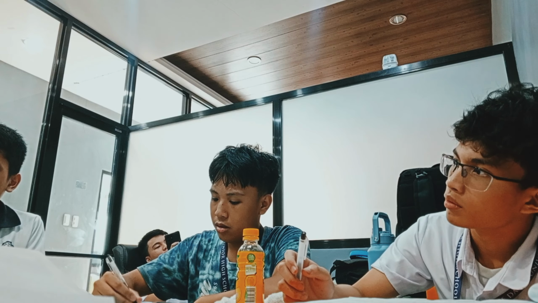Okay, for example in here, we will not use the paper anymore. If you fold it 10 times, sige, write your observation. Di ba first observation, double? Okay, first observation, 2. Second, it became 4, 8... ay, wait lang, tama ba? Ano yung sabi kanina, 10 times? Sige lang.